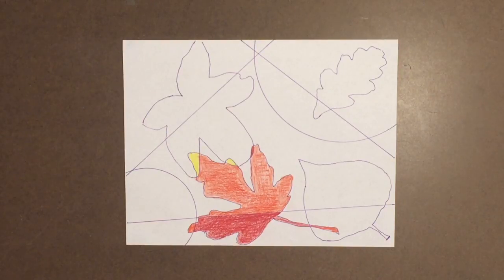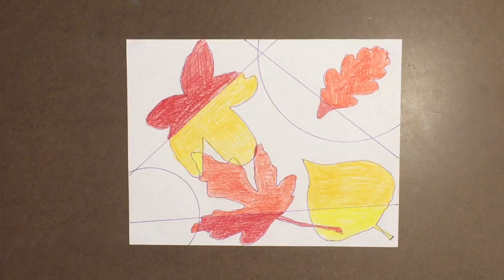So you can see here on my example that I've done one leaf, and I've done that leaf in only warm colors, and each section of the leaf is a different warm color. Now go ahead and do all the leaves. So as you can see now, all of my leaves are done first, and I've only used the warm colors, things like red, orange, and yellow.